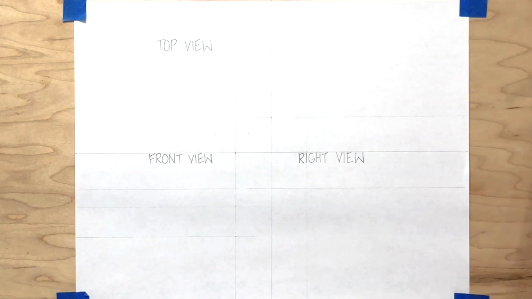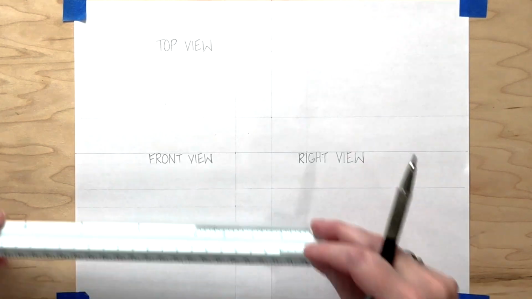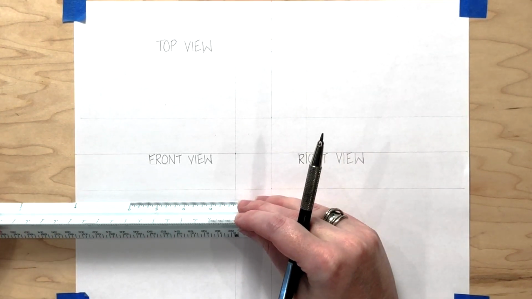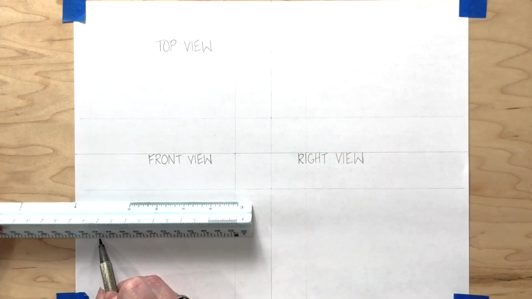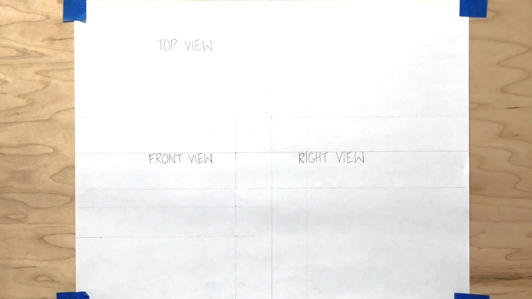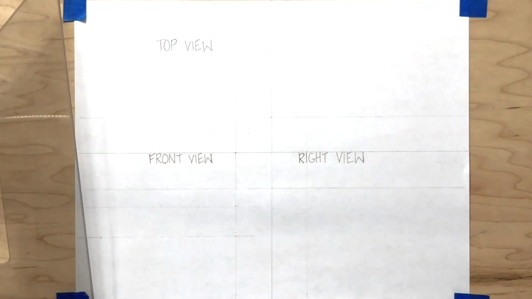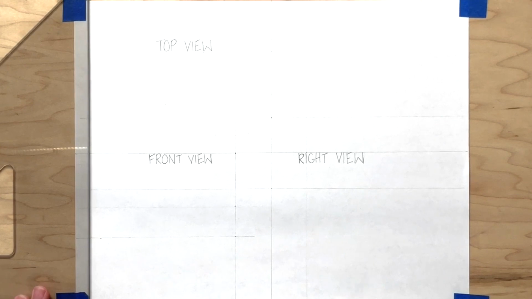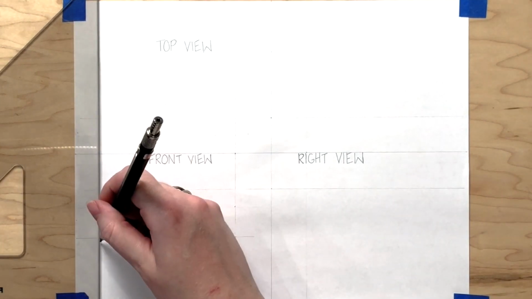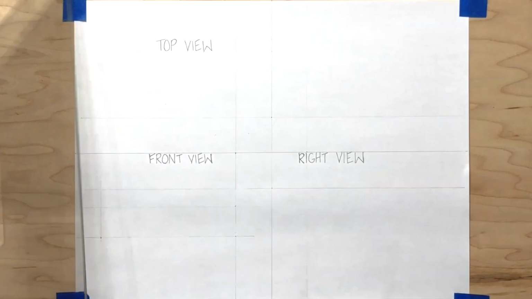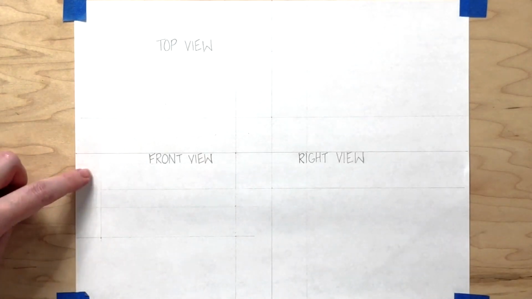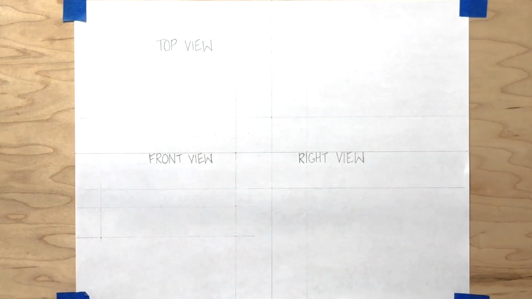Set the scale ruler along the base horizontal line so that 0 is on the right border line. Mark 40 feet and then use your triangle to draw a light vertical construction line up to the top border line. The vertical line you just drew represents the left edge of the house, while the right border line represents the right edge of your house.